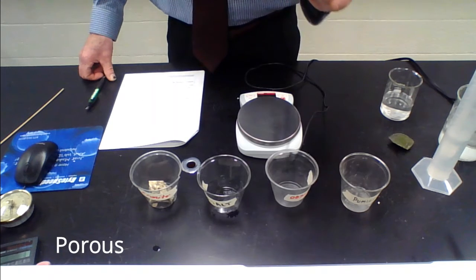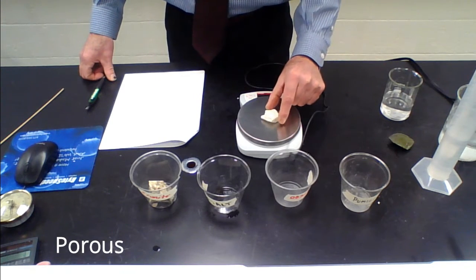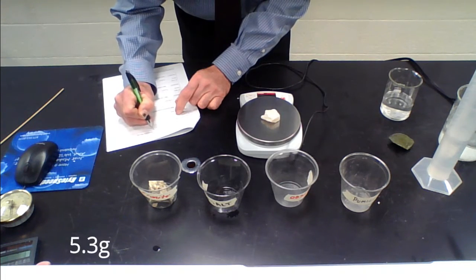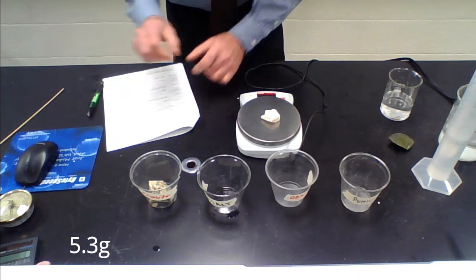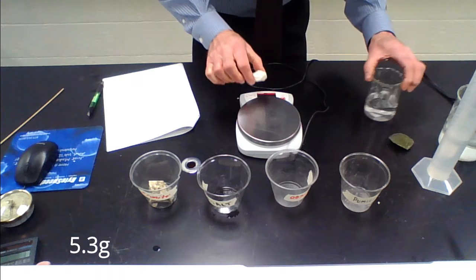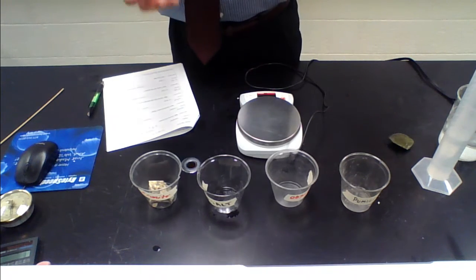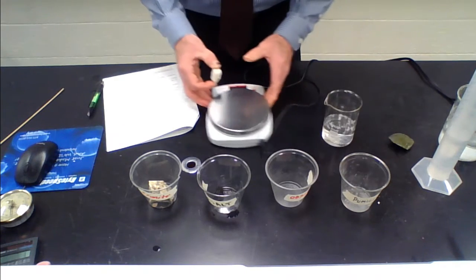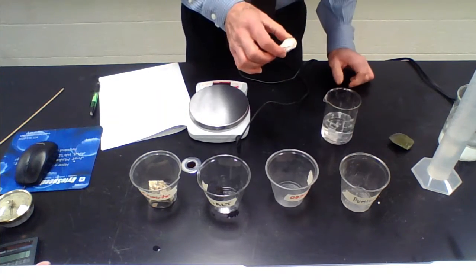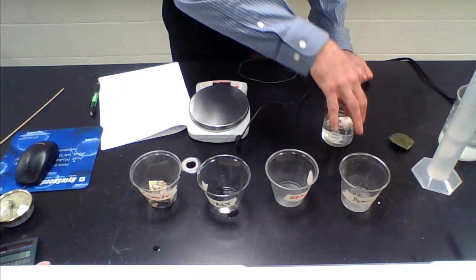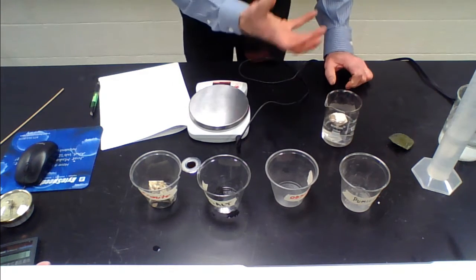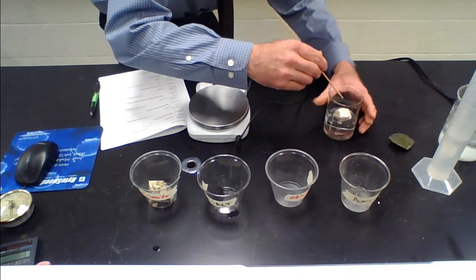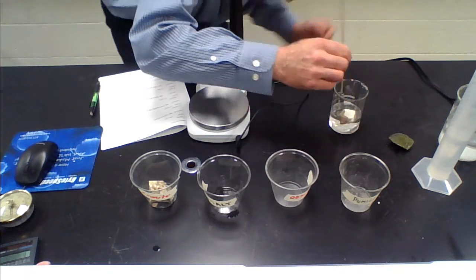Okay, pumice. I'm going to put it on the scale to determine the mass. This mass is 5.3 grams. 5.3 grams. I'm going to move it over to my 100 milliliters of water. And you'll notice when I put this in here, it's going to float. And then there's water that's starting to move into it there. I'd like to quickly push it down and get my volume reading.